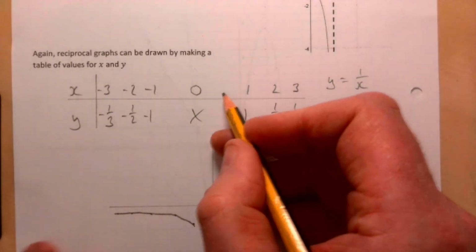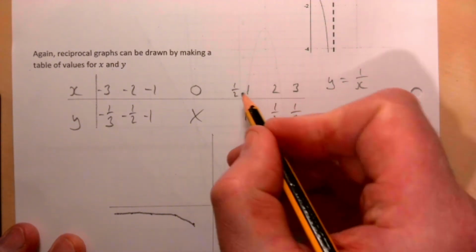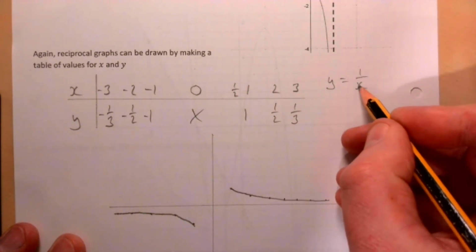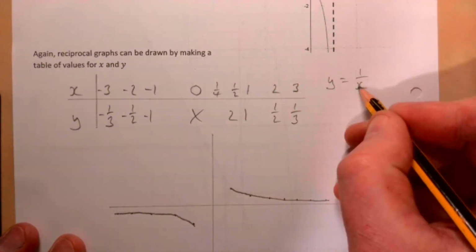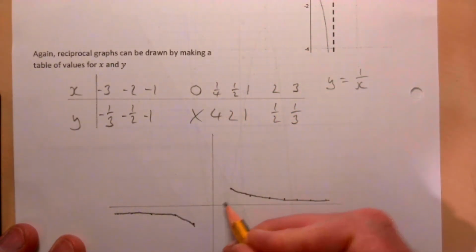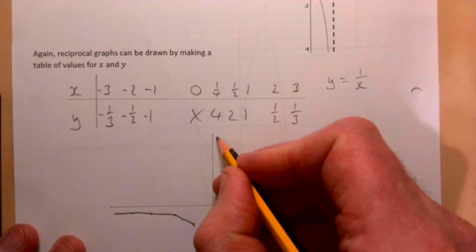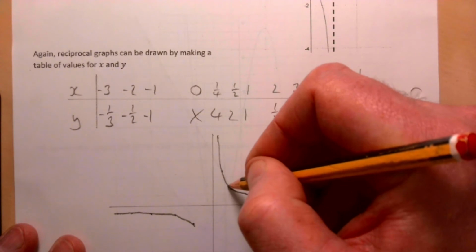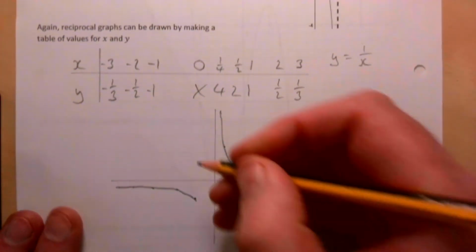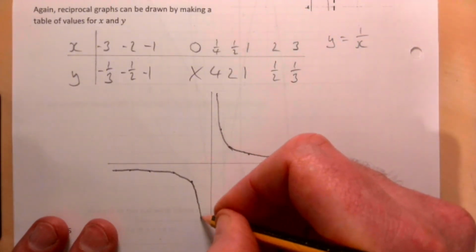But if you put in some other value, say you put in a half for x, 1 divided by a half gives me 2, and for a quarter, 1 divided by a quarter gives me 4. So if you go to a half, it actually goes up to 2. A quarter, it goes up to 4. So you can see where the pattern comes from, and that's why the reciprocal graph has that significant shape. Going like this, then we get those values there.